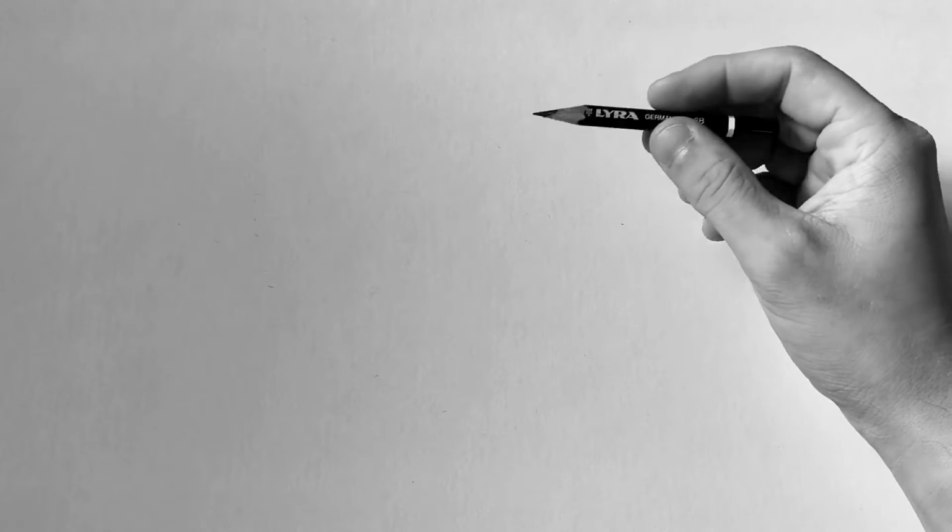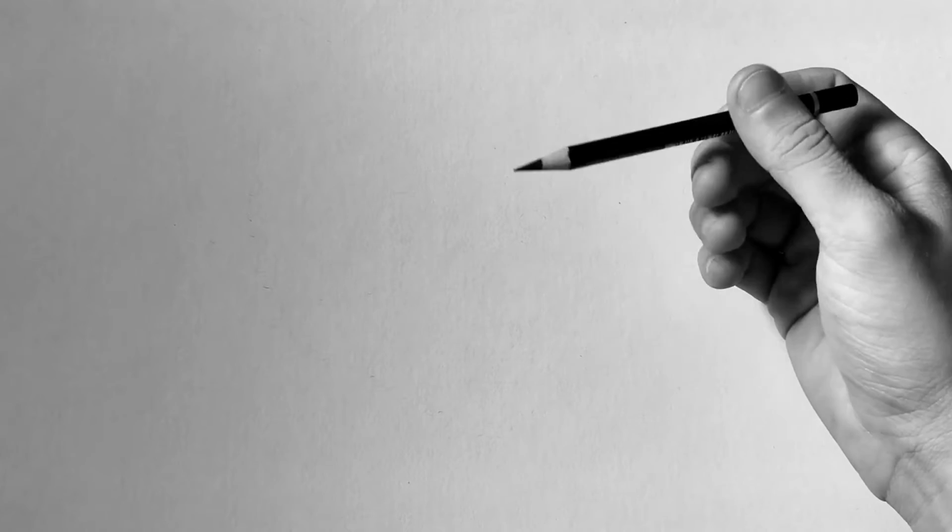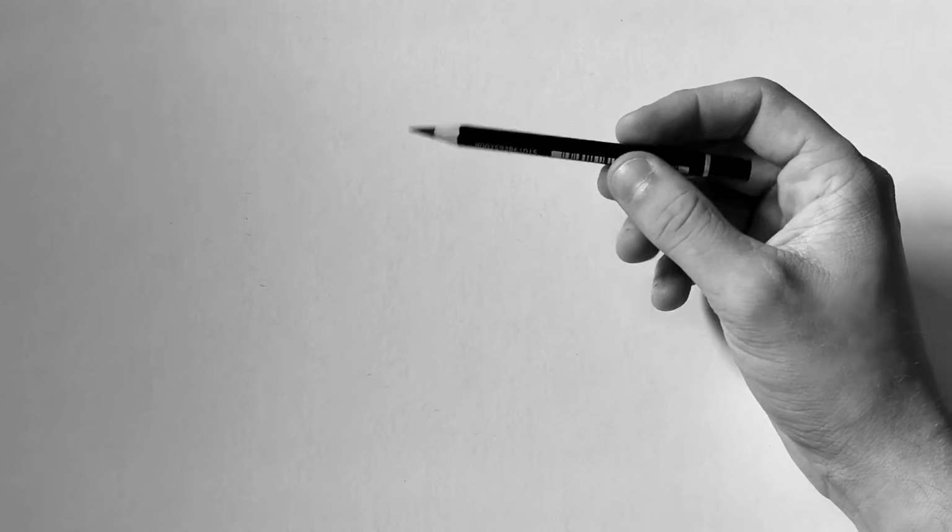I'm gonna use a 6B pencil for this. But actually I was just thinking about using a different pencil. I have a black pencil from Austria. It's quite soft, so I just might try it, because I have tons of pencils that I don't use, and I really want to use them because they're just taking space at my home.